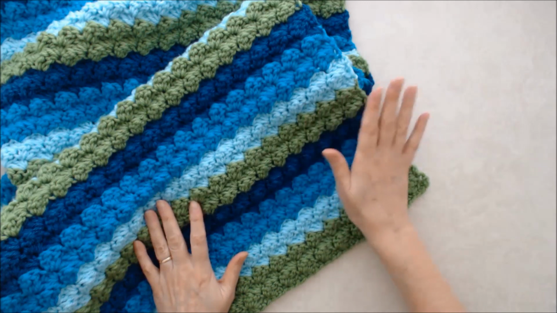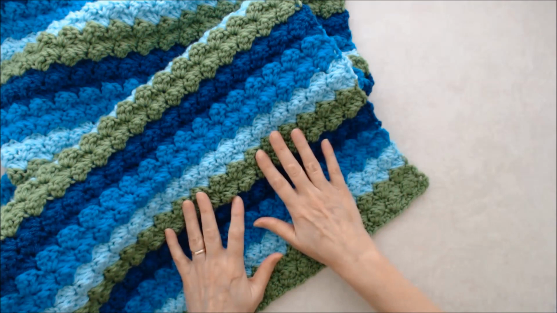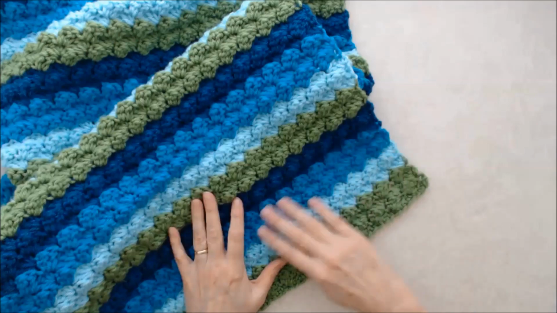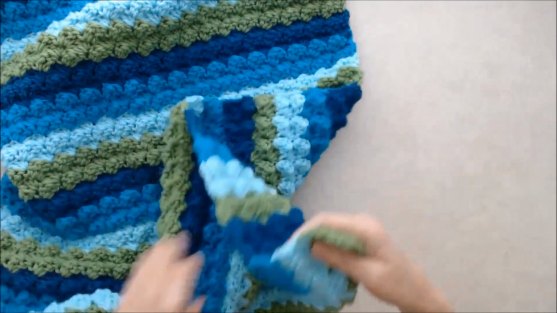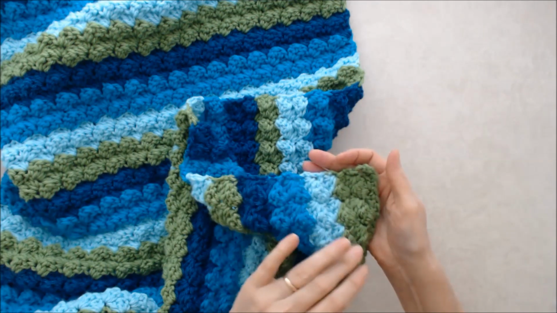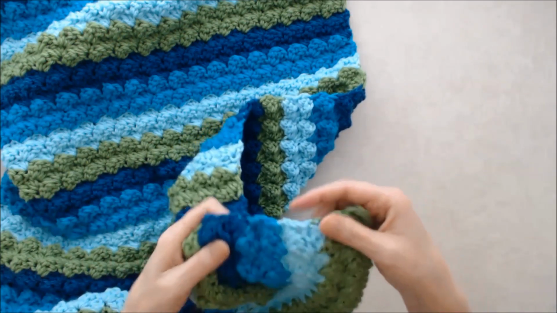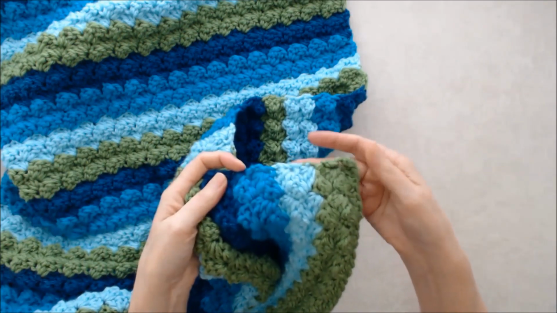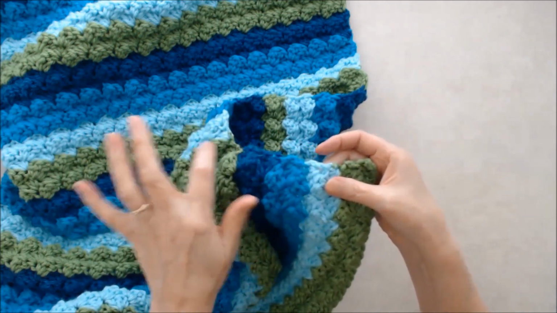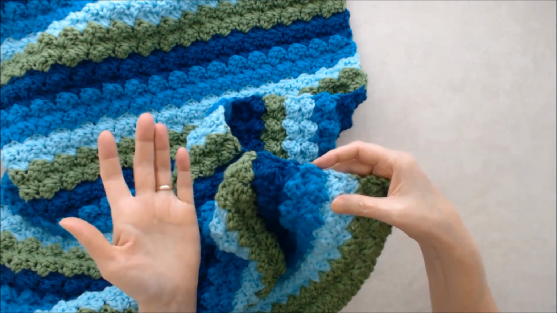And if you do decide to do a border around a blanket like this, especially a pattern where you're going back and forth, what you have is all these row ends. So before you do any kind of border, you actually want to create a foundation row of single crochet around the blanket to even everything out, because there's no stitches here. So you do a row of single crochet all the way around so that you have a nice foundation to work into with any crochet border design that you like.